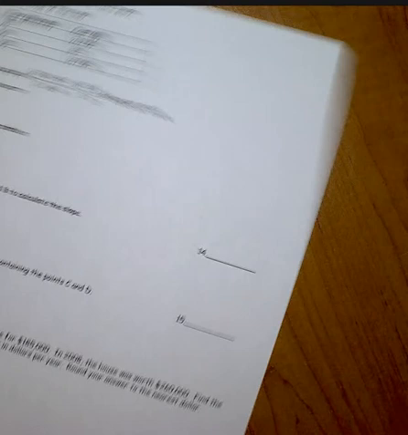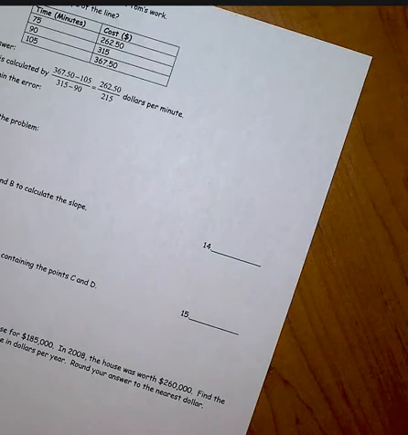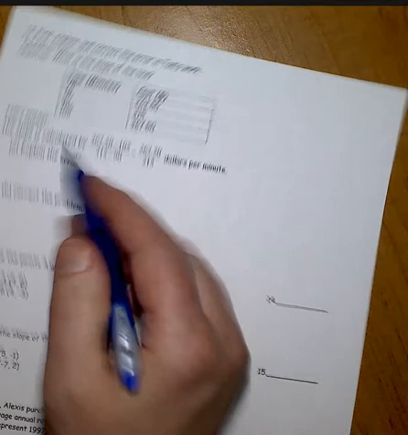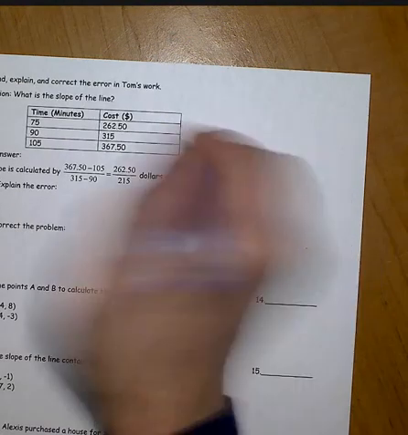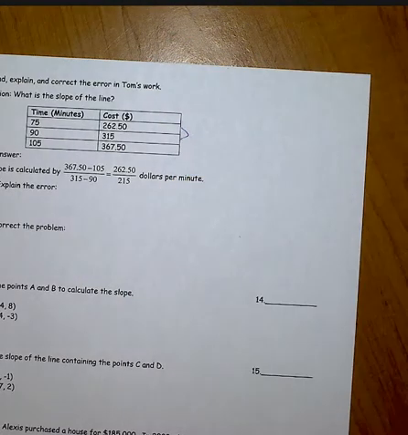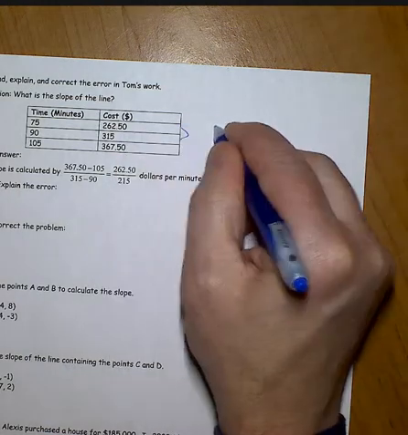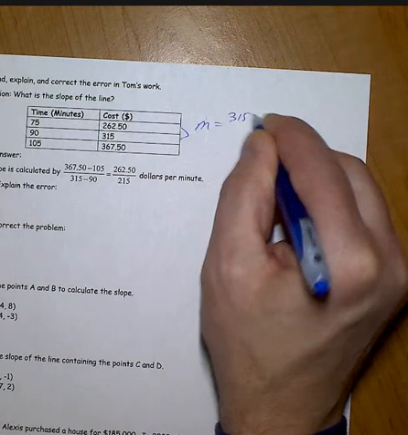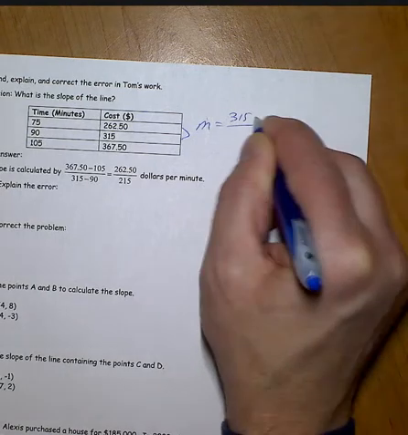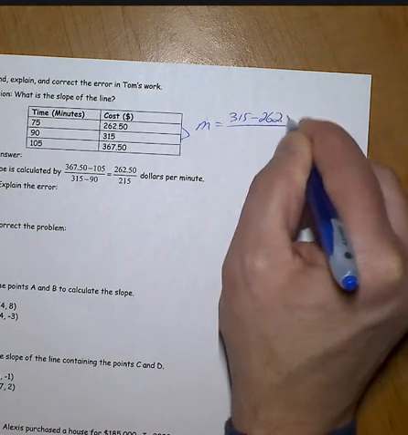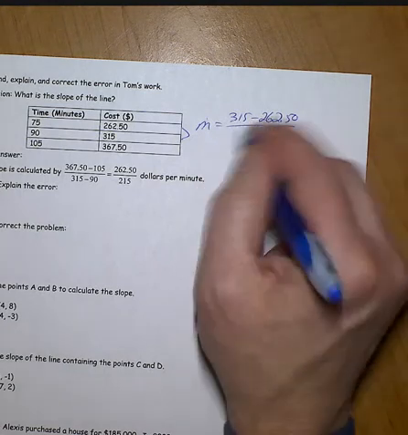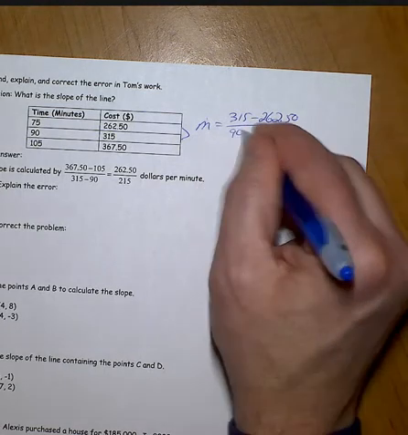Got a couple more. We got number 13, find, explain, and correct the error in Tom's work. So what is the slope of the line? I'm going to do my work right here. I know I'm going to figure out these two, so I'm going to say y2. My slope is 315 minus 262.5, and it's going to be over 90 minus 75.